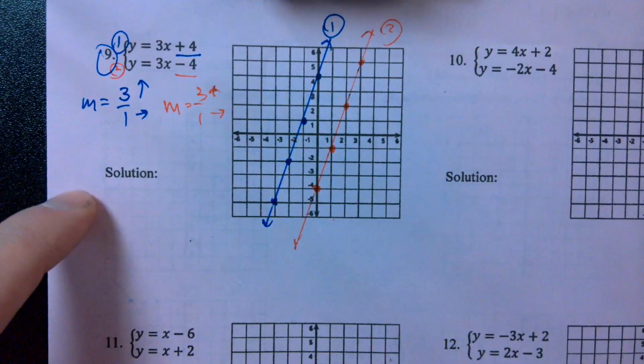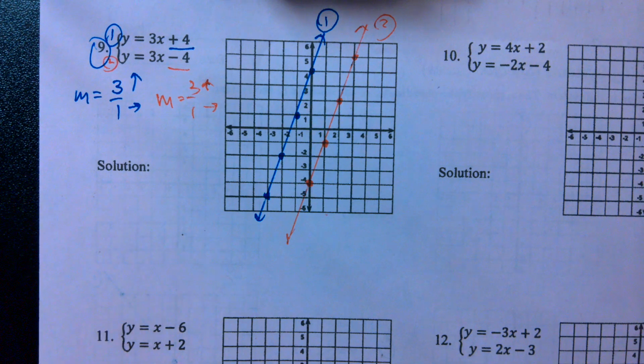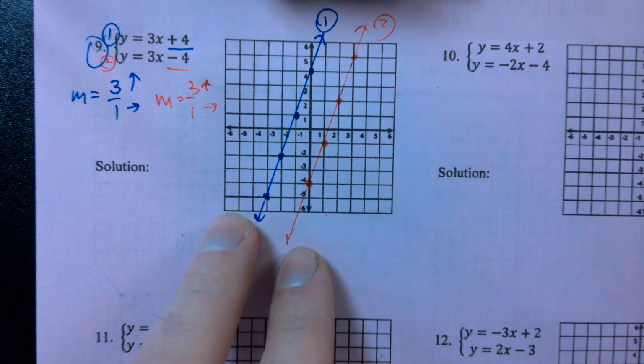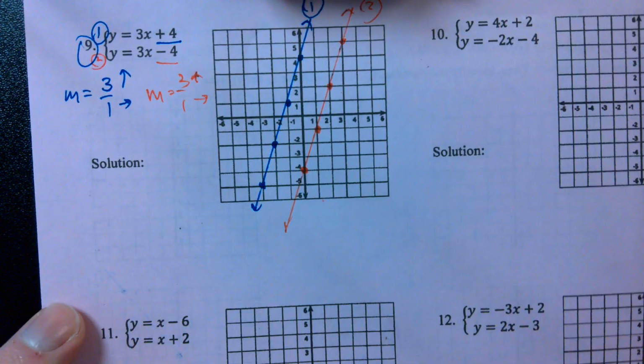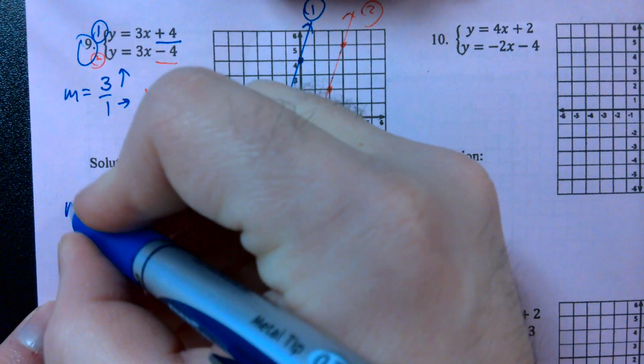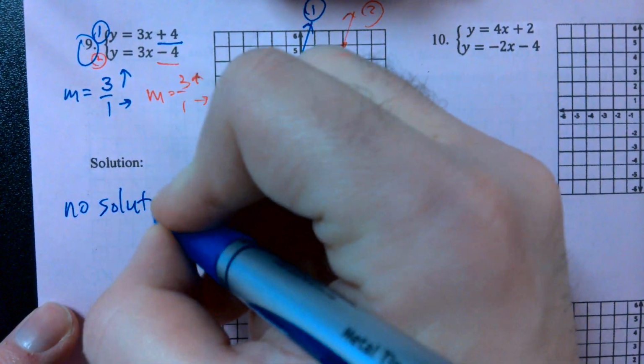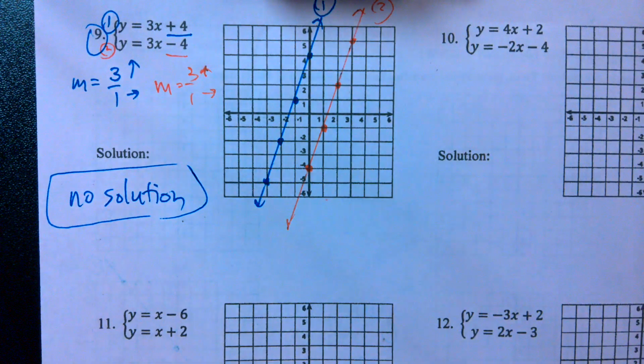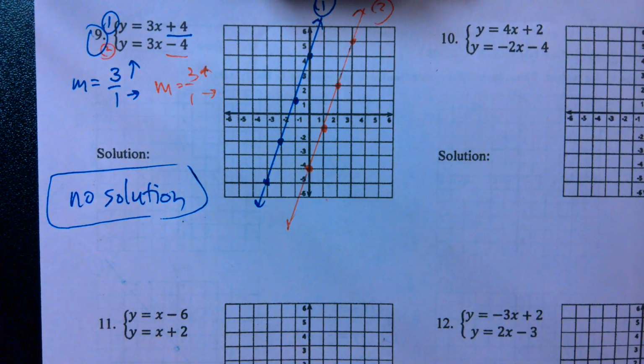Now, again, when we're looking for the solution, we're looking for the point where the 2 lines cross. Where do these 2 lines cross? Never. They never cross. So what is my solution? No solution. That's our special case scenario. When we're looking for an intersecting point and there is no intersecting point, we have no solution. That's what I mean by special case, okay?